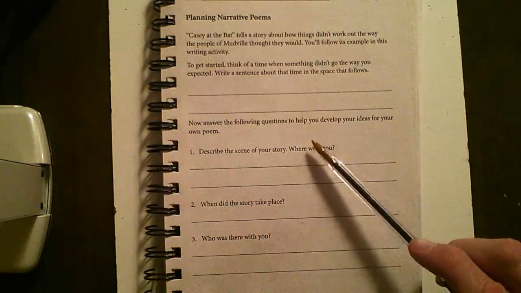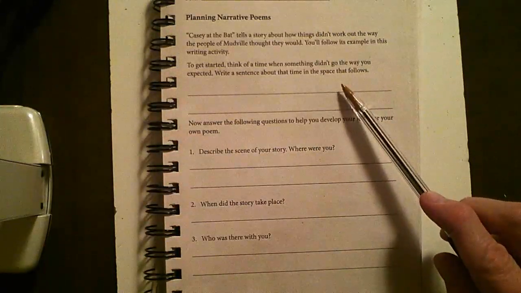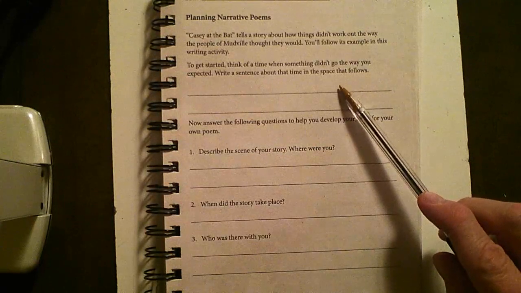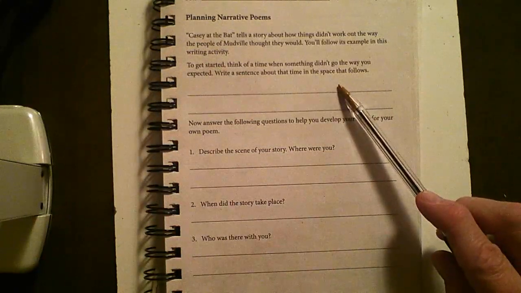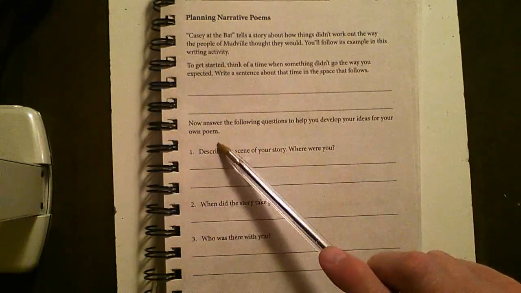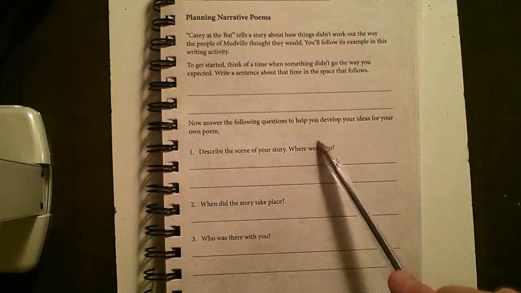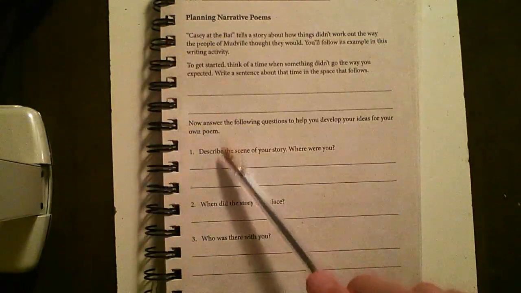You were really excited for something to happen maybe, and it just didn't go the way you wanted it to. So write a sentence that tells about that right there. Then answer these following questions to help you develop your ideas for your own poem.